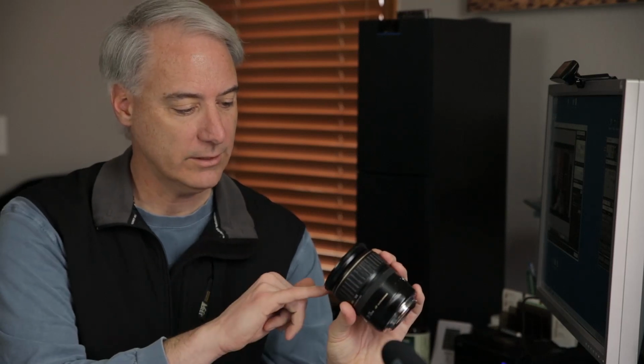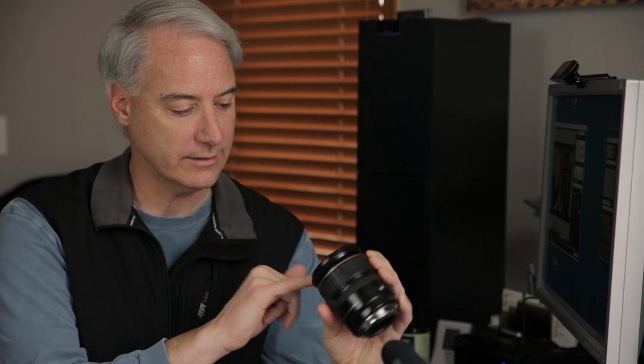But the problem with this, especially for beginners, is the thing that kind of trips you up a little bit: when you're at 28 or even up to about 35, I think, you can shoot at the minimum aperture, which is 3.5. It'll be written on the lens what the range is. Let me find the label real quick. Oh, it's right here. It's 3.5 to 5.6, meaning you're going to get a difference. It's not constant, it's not a fixed aperture.